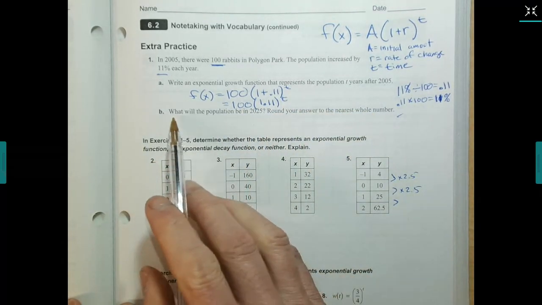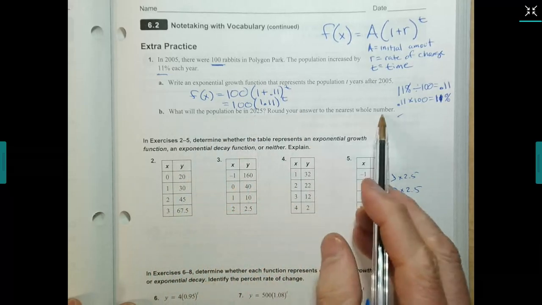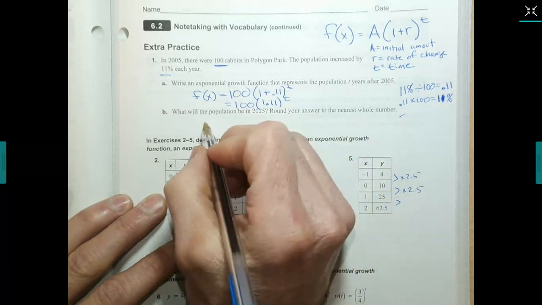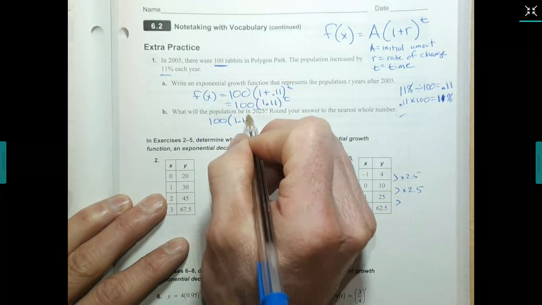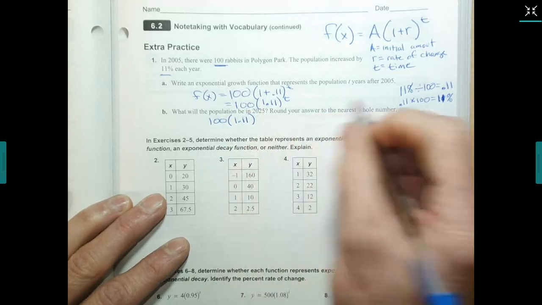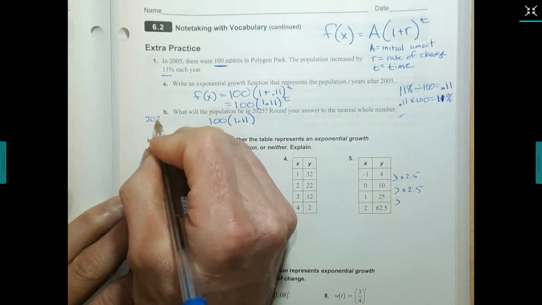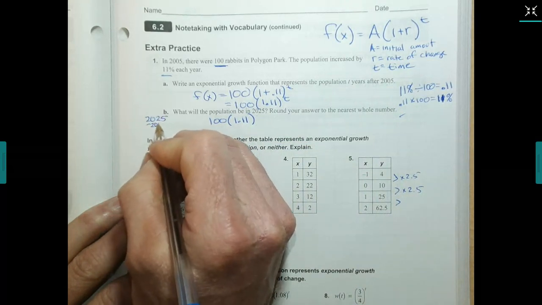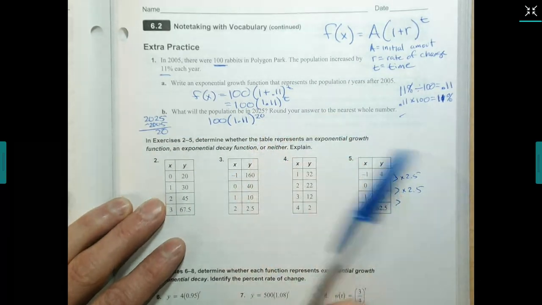Now let's put that into practice. What will the population be in 2025? Round your answer to the nearest whole number. Well, now I have 100 times 1.11 to the 20th. So I started in 2005, I went to 2025, so 2025 minus 2005. So my time is 20 years.